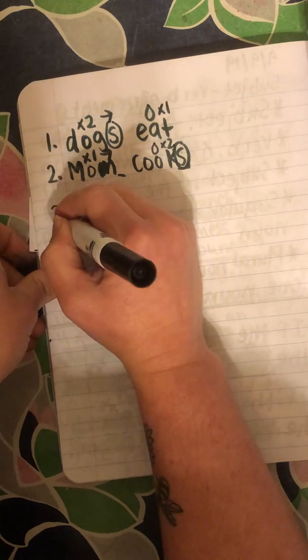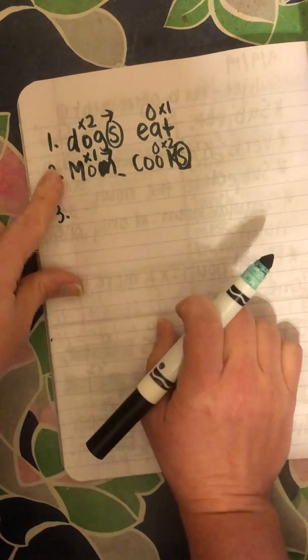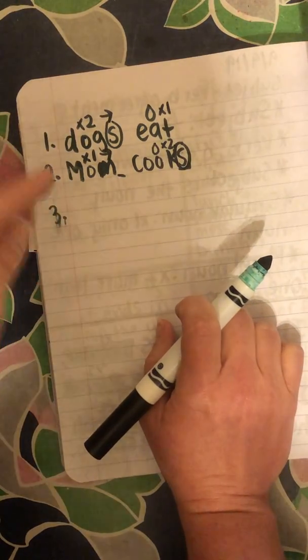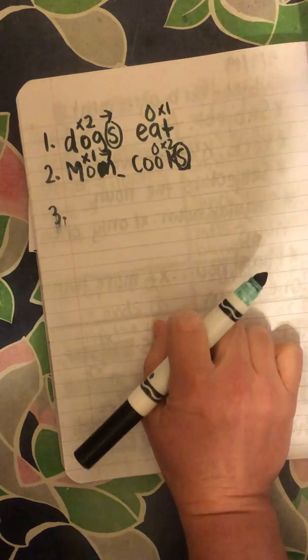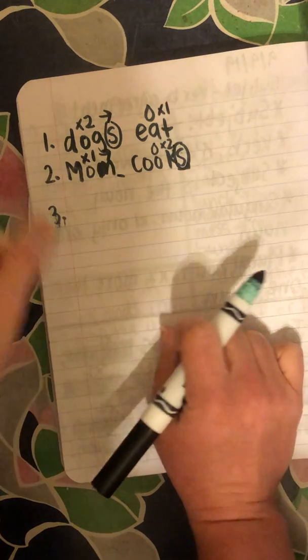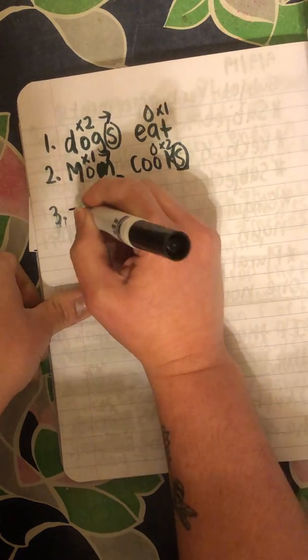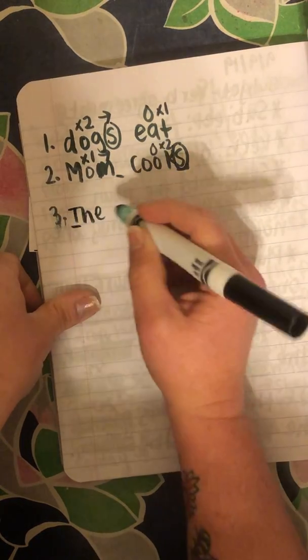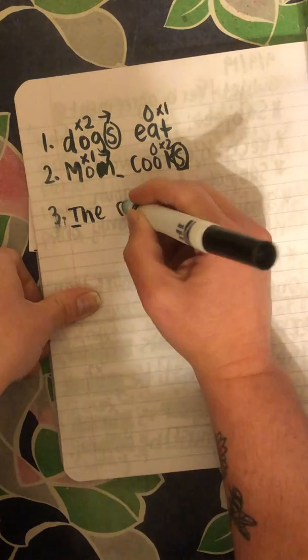Number 3. Give yourself a little bit of space in between each sentence so that you can diagram them easily as you go and you're not running out of space. All right? Let's write this full sentence. Your sentence starts with a capital. Please make sure it starts with a capital.